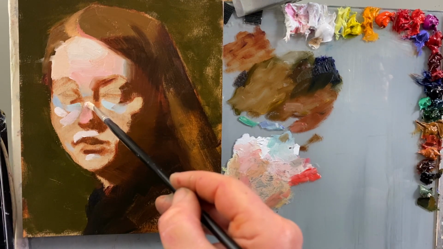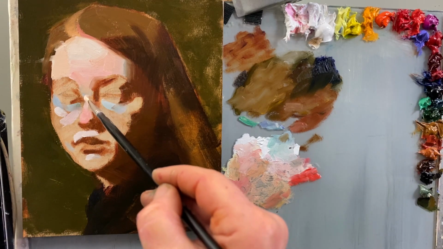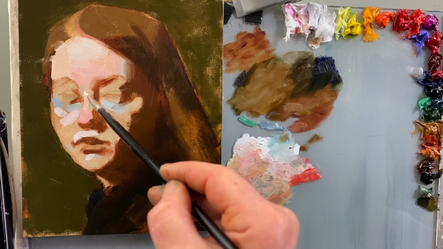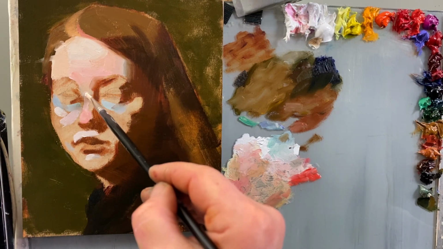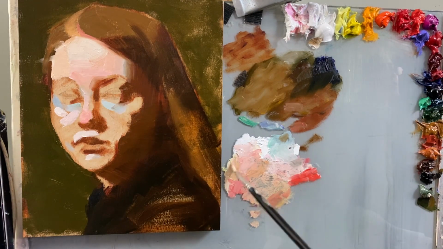The skin here is tightly pushed against the bone, so it doesn't have as many blood vessels, and it's a harder surface, so the light reflects a lot easier from it.